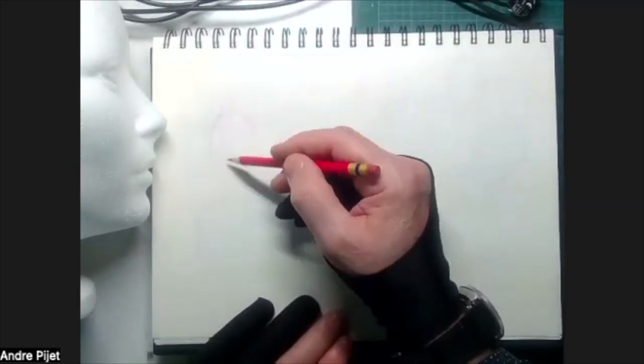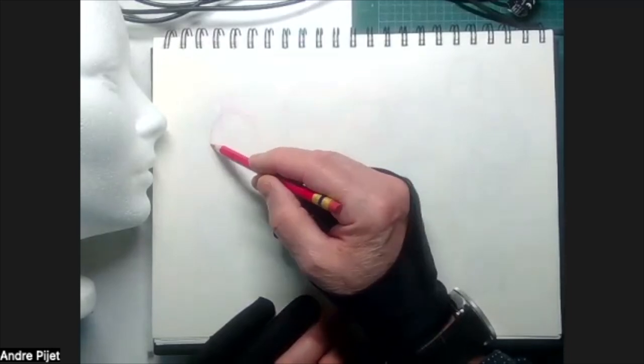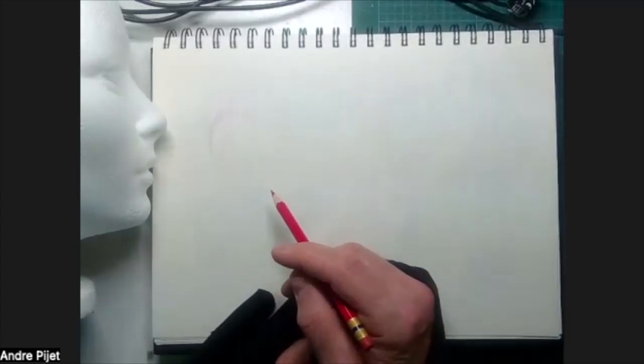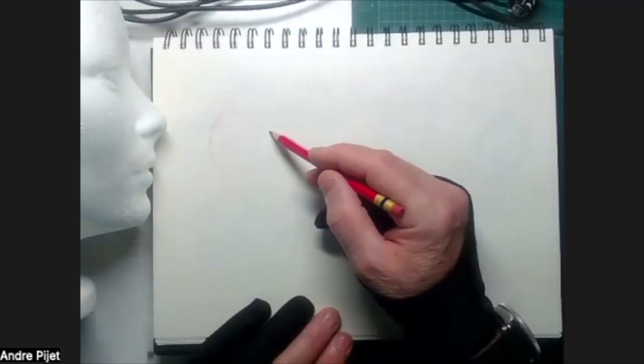So I'm going to move this symmetry line, the middle one, to the middle of the space, which is here. So it would be a perfect half profile position. I know at the same time that I'm going to take this space and add it there.